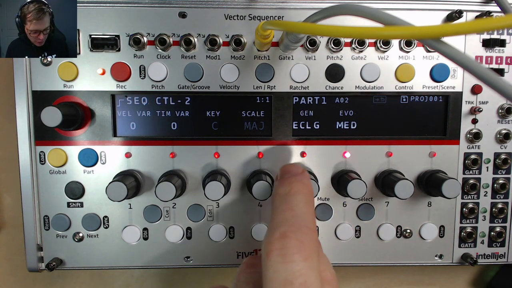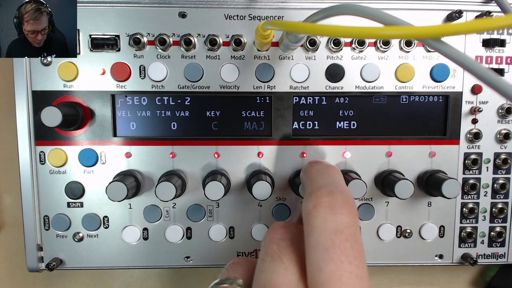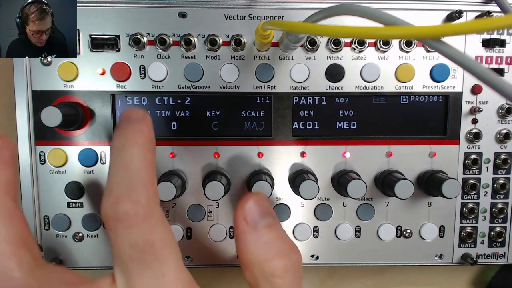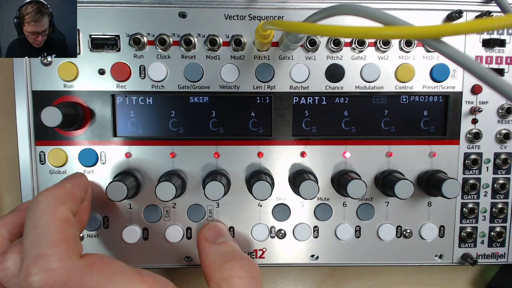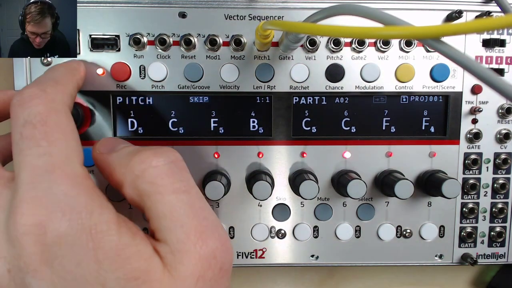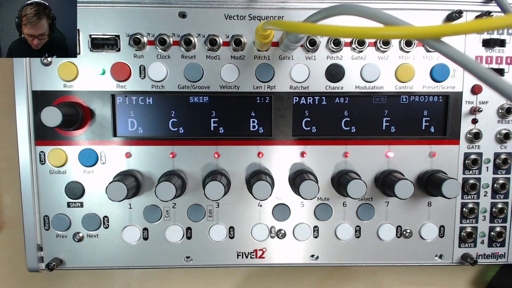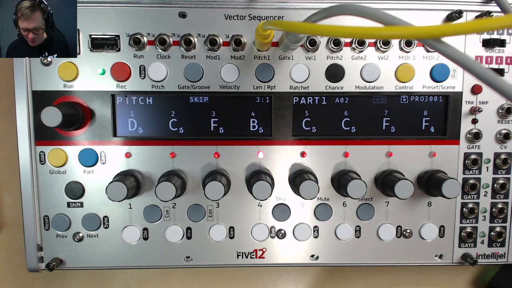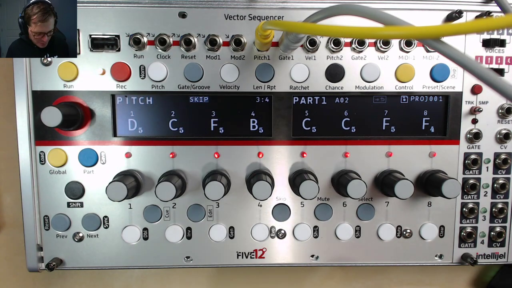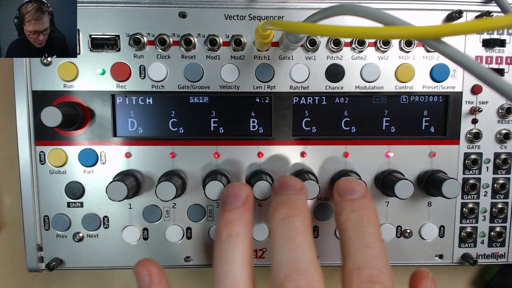So let's just generate something. Let's do a very simple acid 1. All you have to do is make sure that you're on your part and you hit Shift Generate. And let's run this again. So, it doesn't sound amazing, but this is just for demonstration purposes. But you can see that it generated a bunch of pitches.